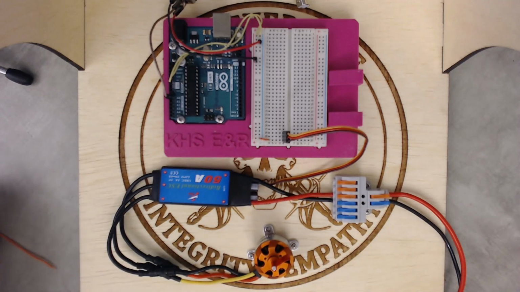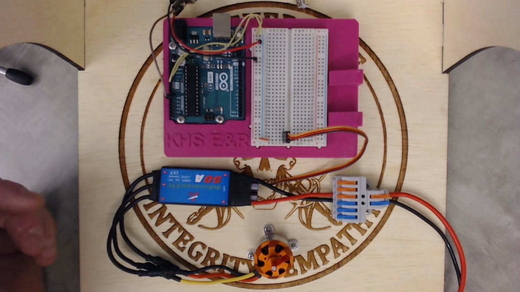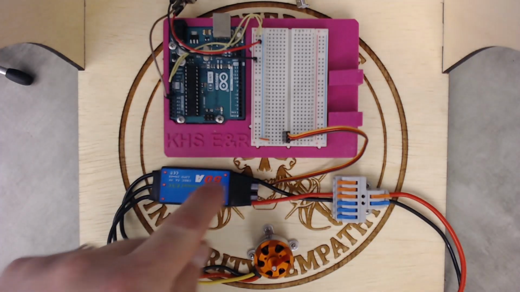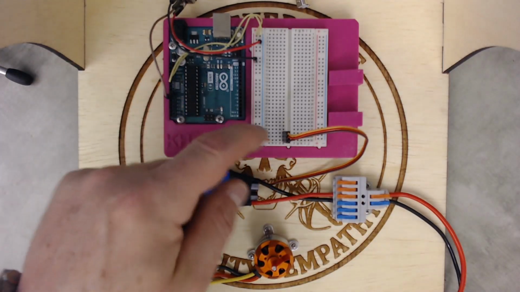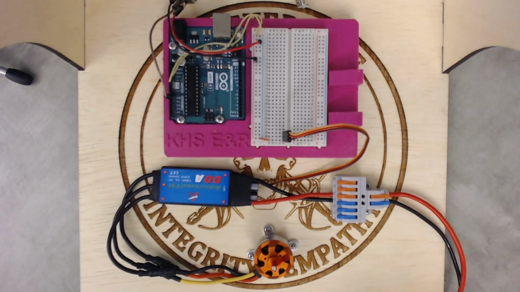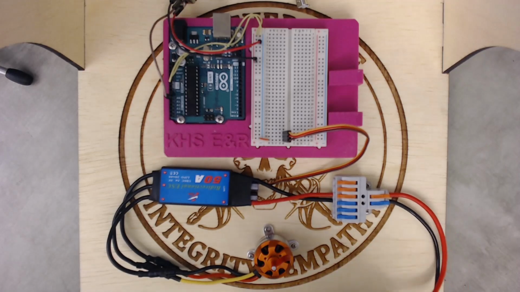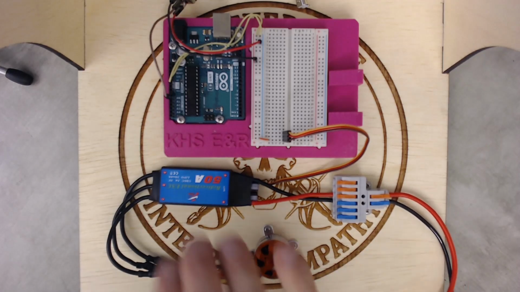The red wire I don't need yet. Here's what the red wire is. A lot of people think it's power going back this way, so they plug the 5 volt into the red, but it's not that. The ESC is going to get its power directly from the battery we plug in later. It's going to get all its power from there.